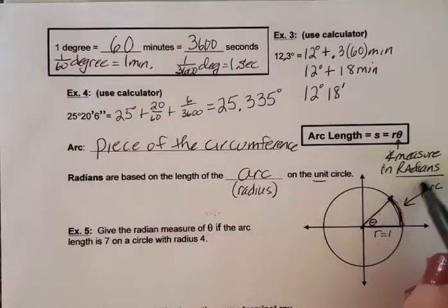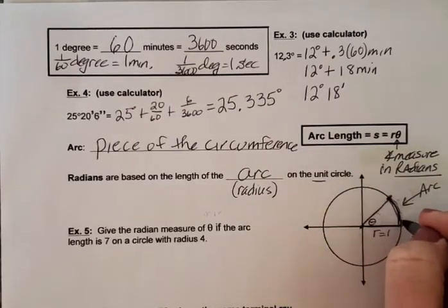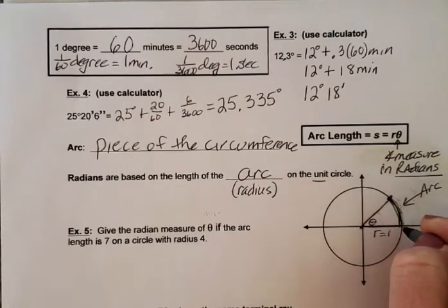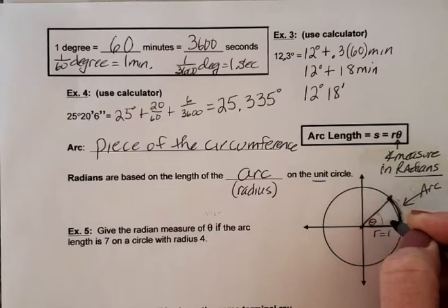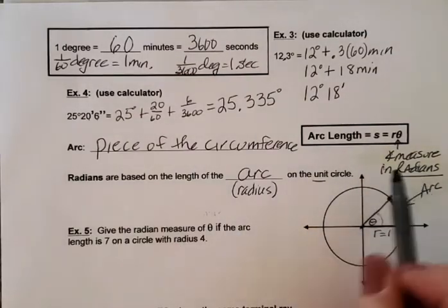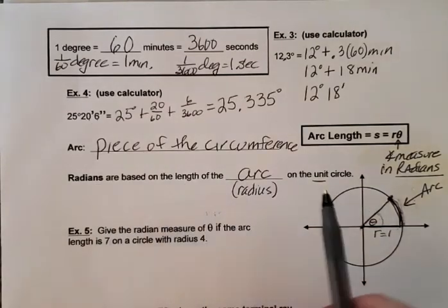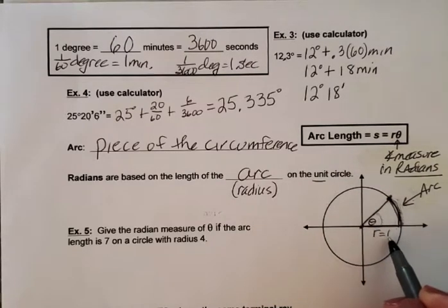Okay, recall that the perimeter of a circle is called its circumference. And I can take a look at just a piece of that circumference, or a fraction of the circumference, created by some central angle theta. If theta is 30 degrees, then this will just be a fraction of that whole circumference, or a piece of the circumference. Radians are based on the length of the arc, or the radius, you could say, on the unit circle. Remember that the unit circle has a radius equal to 1.